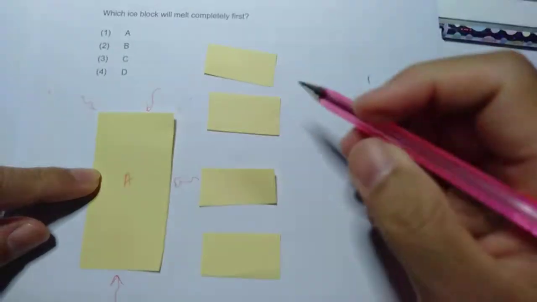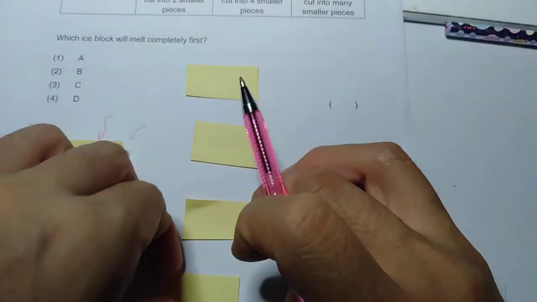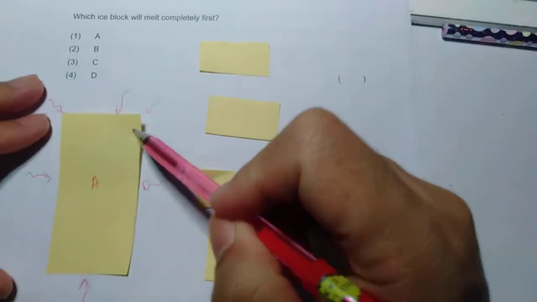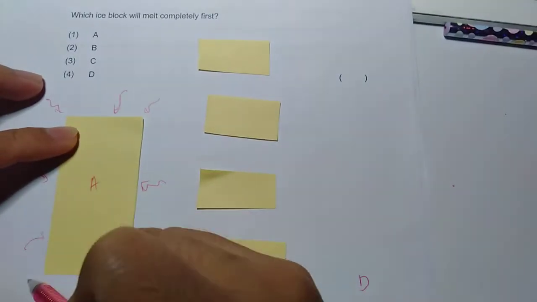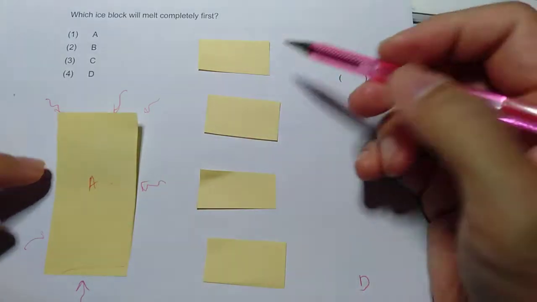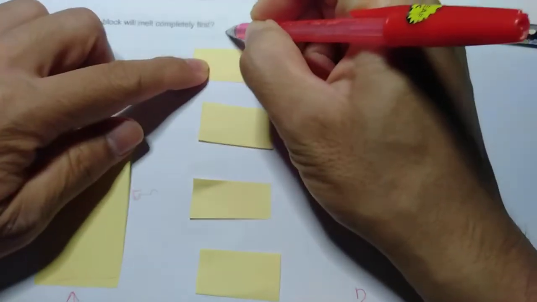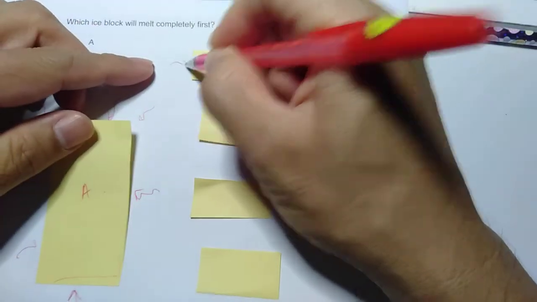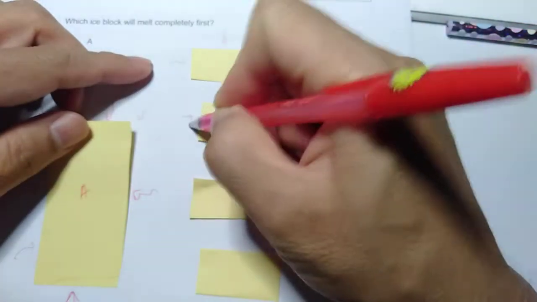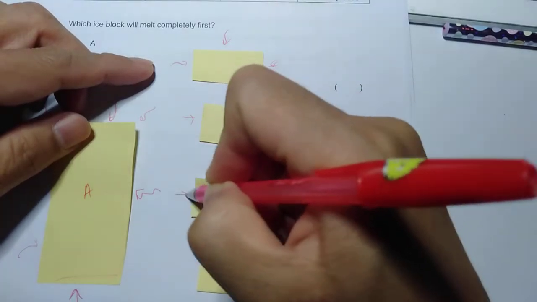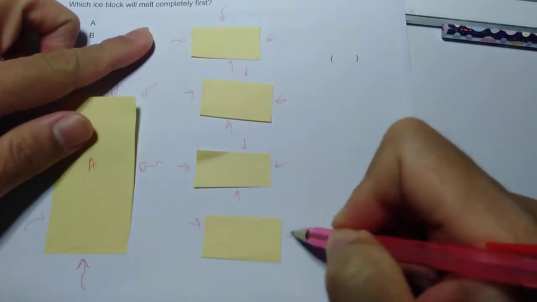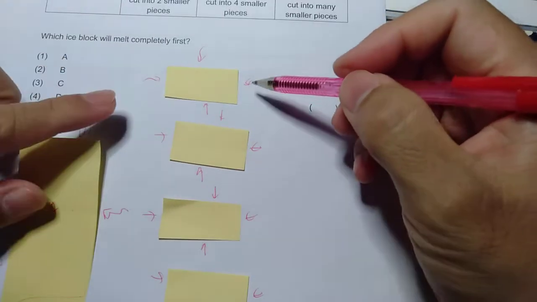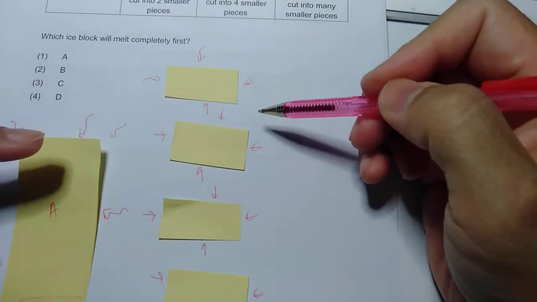But for C, which I cut into 4 smaller pieces, instead of heat just being able to melt the ice block from these 4 directions, 1, 2, 3, 4, now heat can get to it from these parts. So many more surfaces can receive the heat from the surrounding.